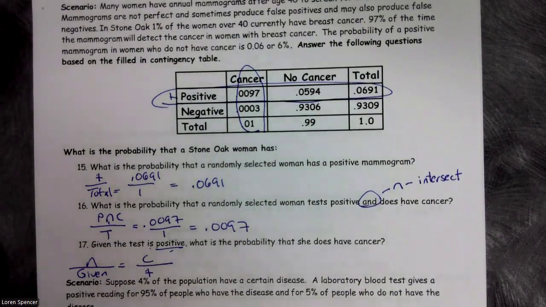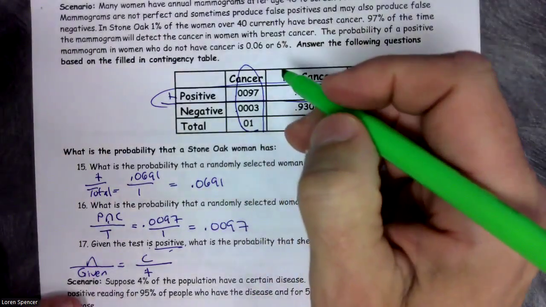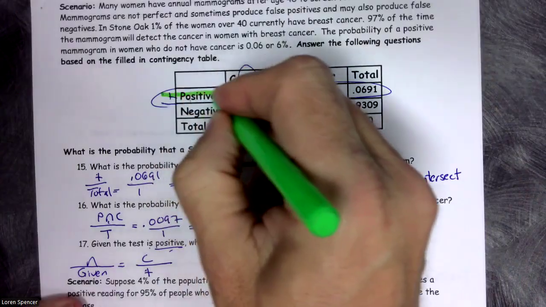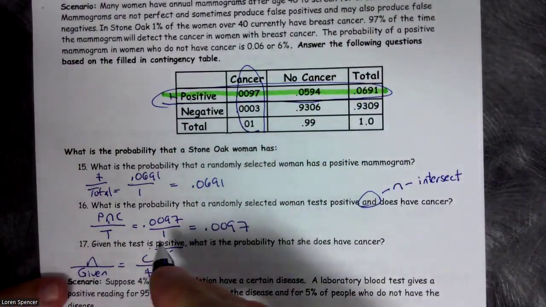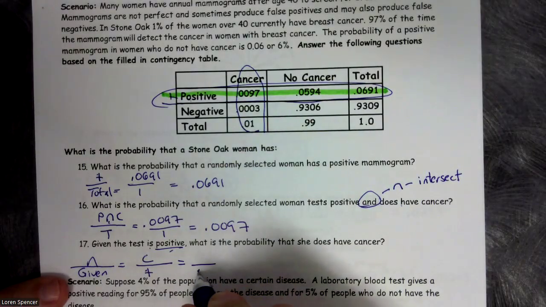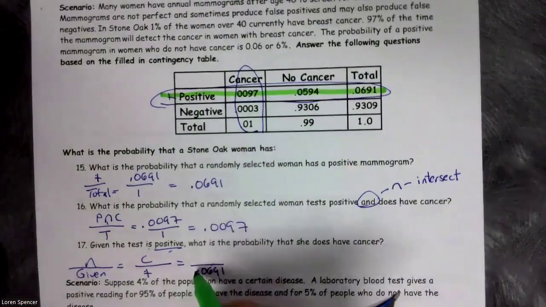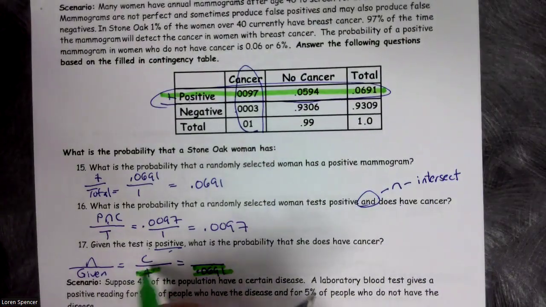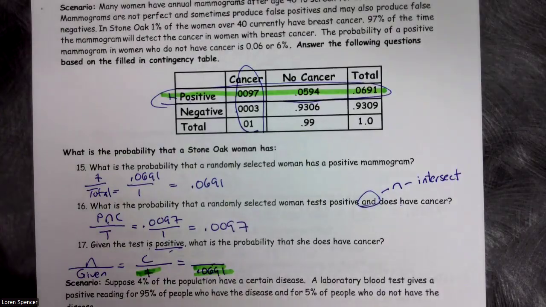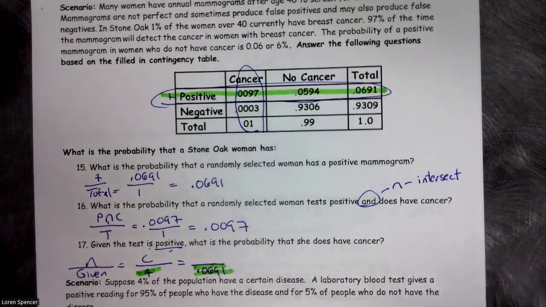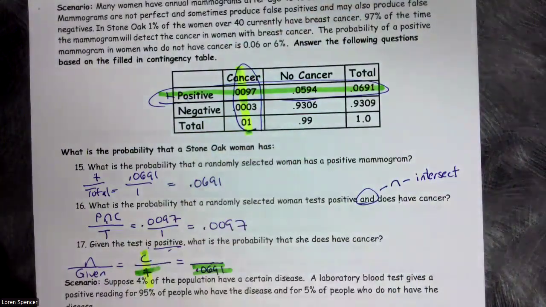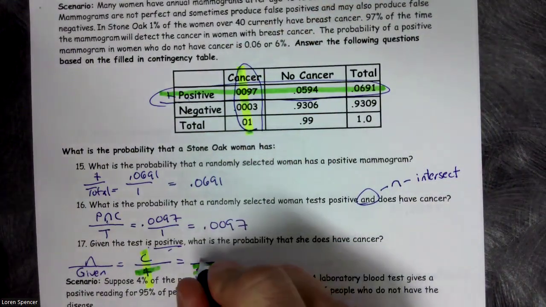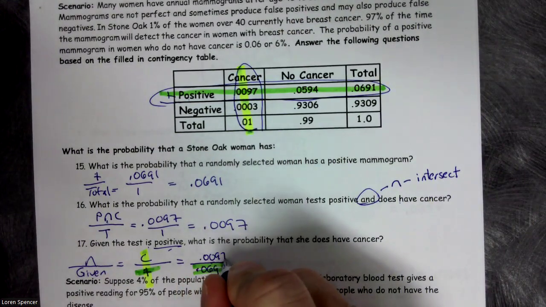What's the probability she has cancer? Okay, so now I need to intersect. Where does it intersect? It intersects at 0.0097. That's where the intersection is because this is cancer and positive. So there's my fraction. And 0.0097 divided by 0.0691 equals 0.1403.